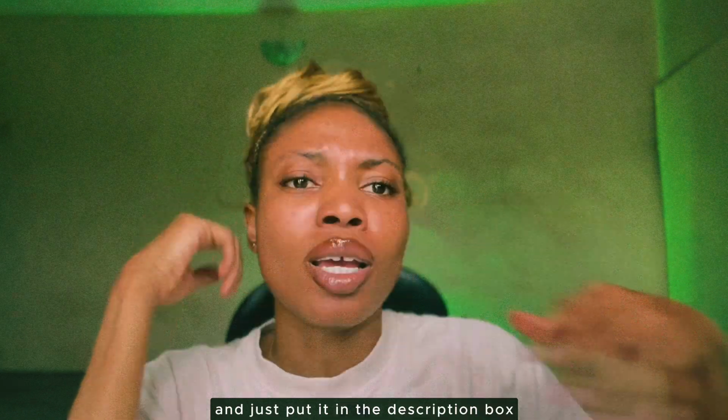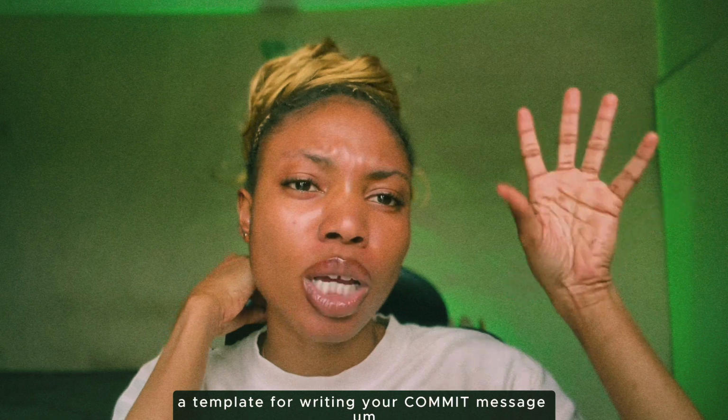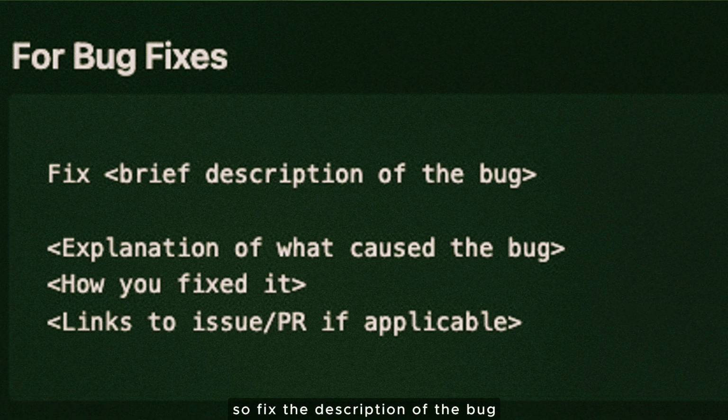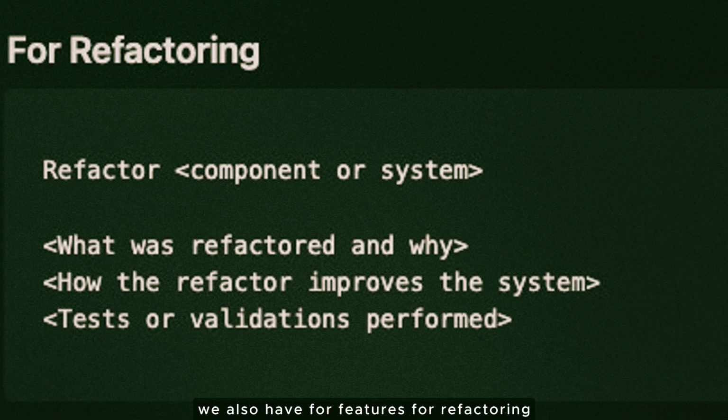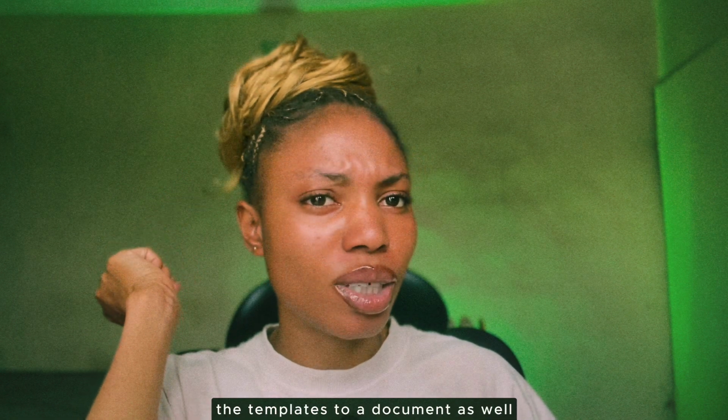If you're struggling with structure and you need a template for writing your commit message, here are some templates you can use. We have the basic template. So just give a short summary of the change. In the body, why was the change necessary? How did this change solve the problem? This is another template for bug fixes. So fix, the description of the bug, explanation of what caused the bug, how you fixed it, then link to the issue or PR if applicable. We also have templates for features, for refactoring, for performance. I'm also going to be adding the templates to a document as well.